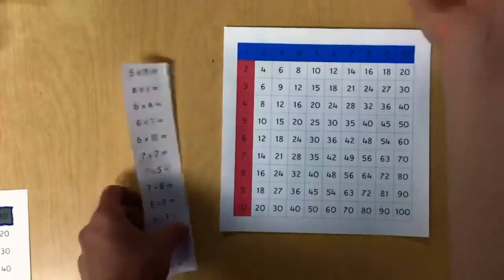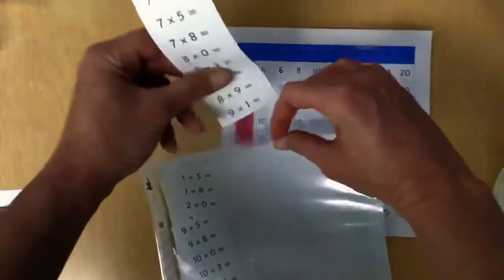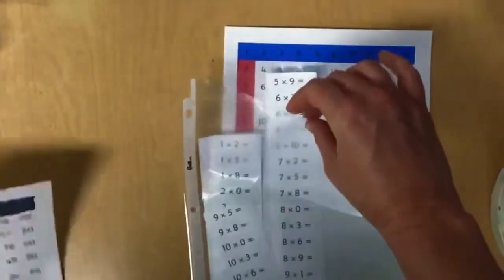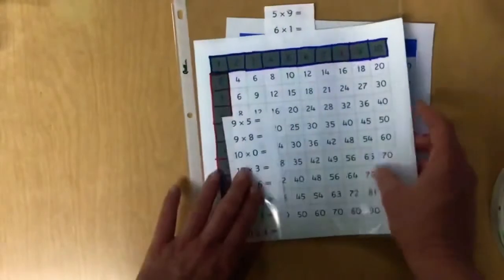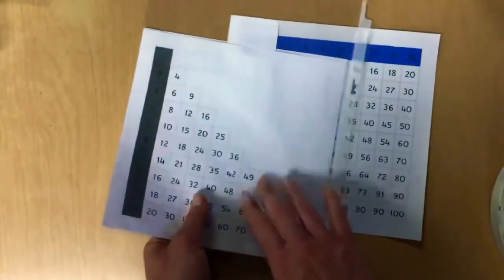Okay, now when you're done, I want you to put everything back in this pouch. It's a little tricky to get it all back in there, and I would recommend keeping this in your binder, okay? Because later I'll teach you how to use this one.